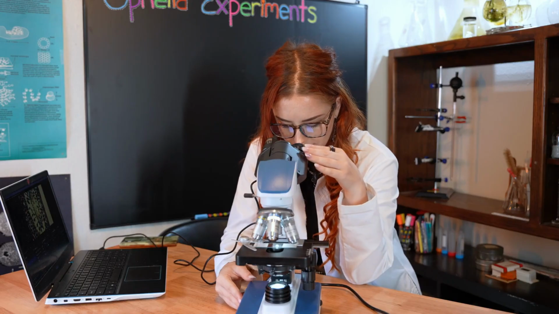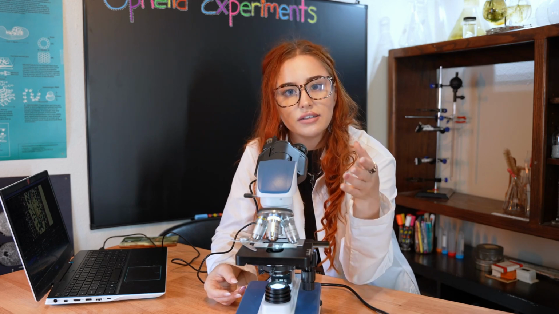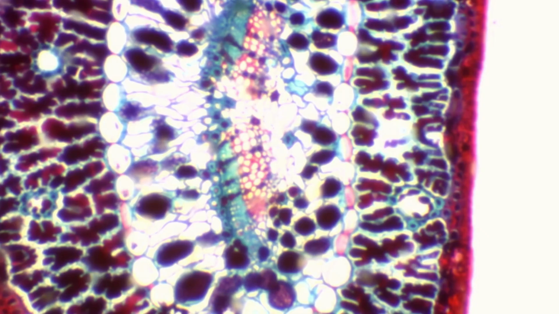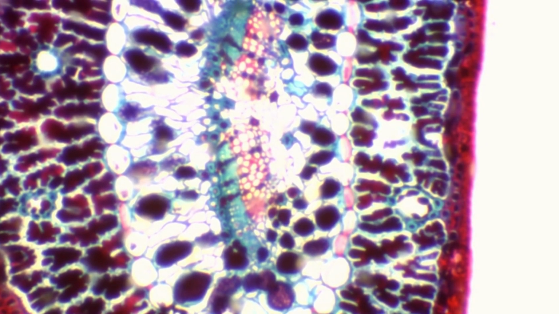So pine leaves differ in their stomata from other plant leaves, basically because they have what are called sunken stomata. So basically it has tinier pores for gas exchange. Let's see if we can take a closer look at that.